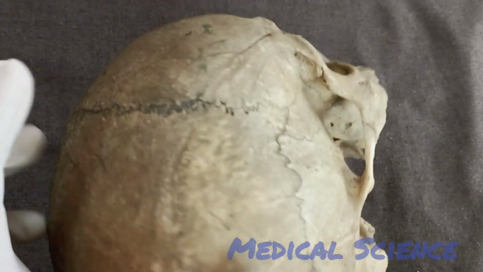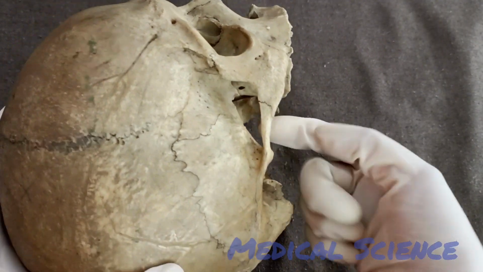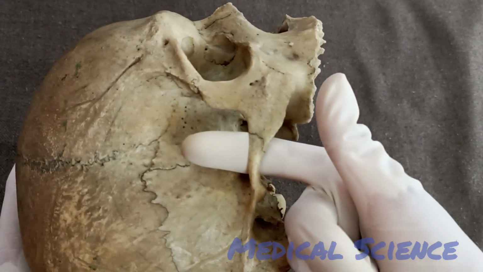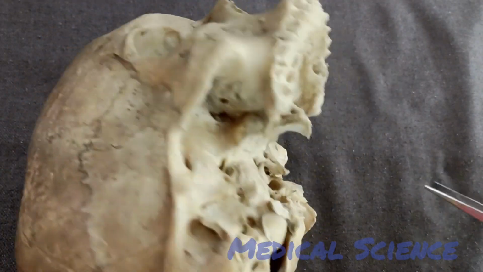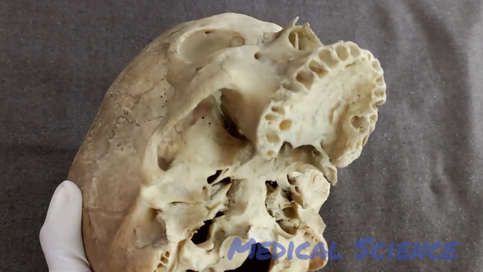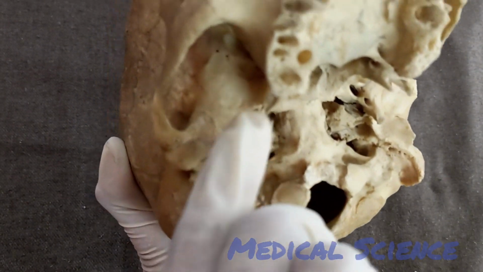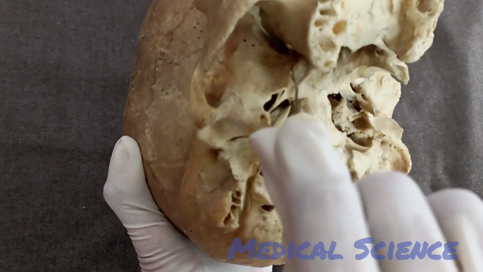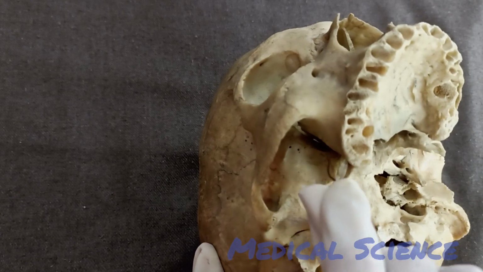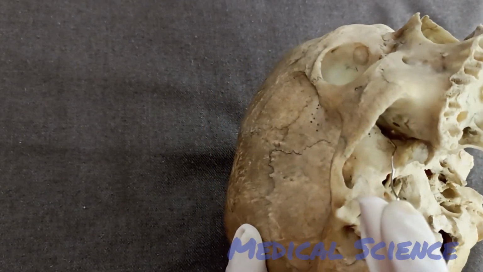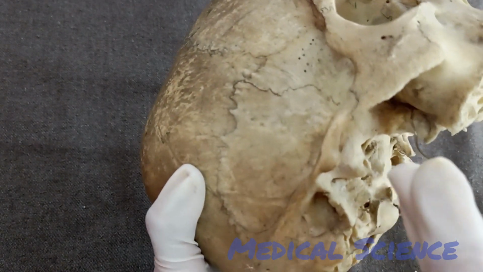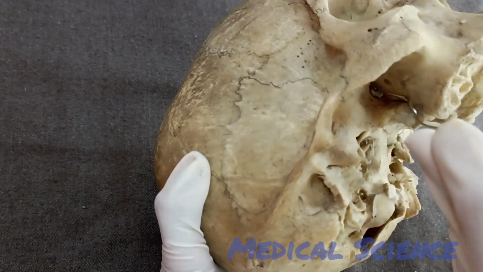So what are the communications of this fossa? Above, the infratemporal fossa communicates with the temporal fossa. Through the pterygomaxillary fissure, this is the pterygomaxillary fissure, which is between the sphenoid, the lateral plate of the pterygoid and the posterior surface of the maxilla.